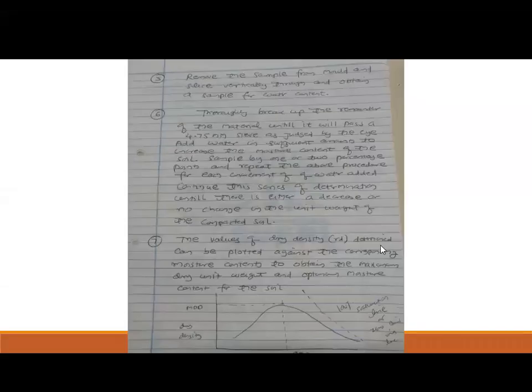I hope you understood the test very well. What is the aim of the test? What are the apparatus we are using? What is the procedure? And how we are going to draw the graph. This much is very much clear to each and everybody. Please, if you have any doubts, you can ask.